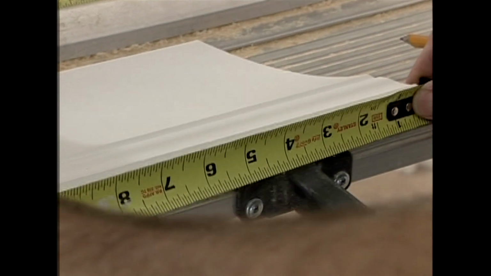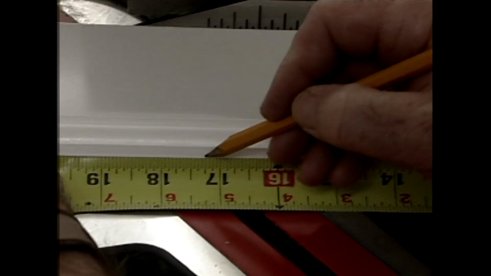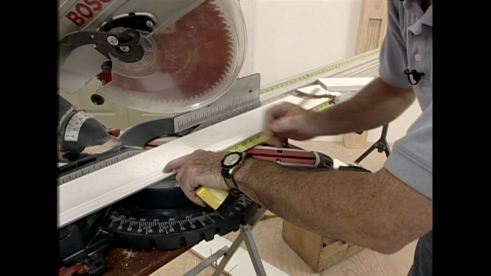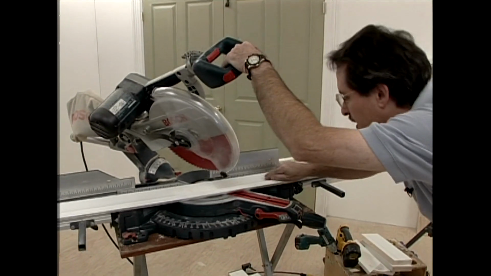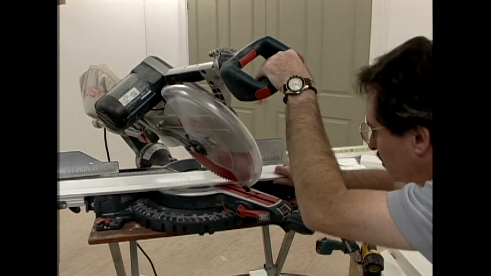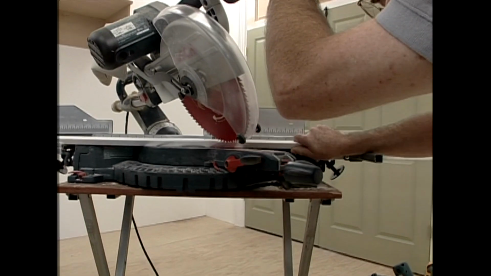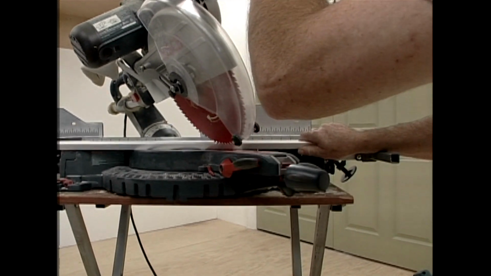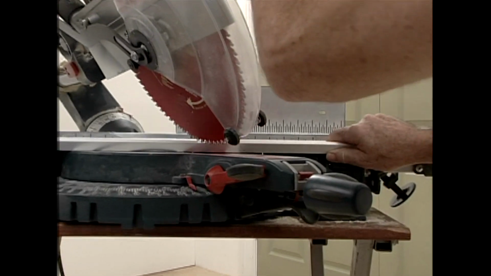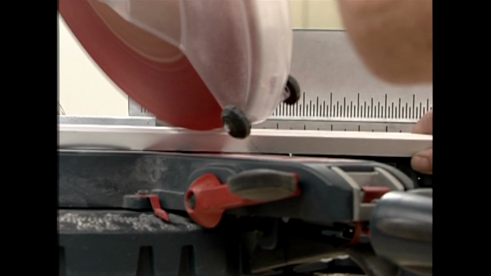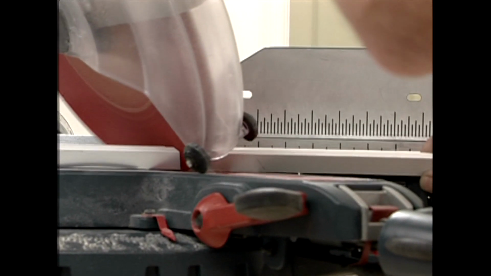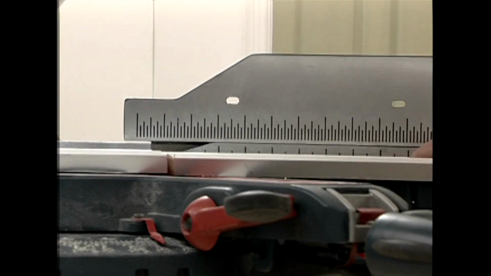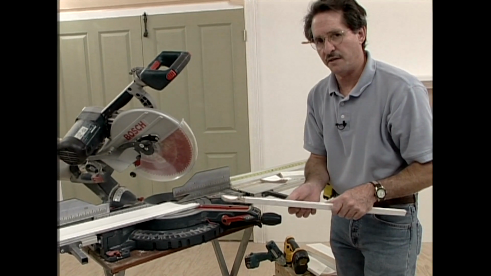Now I pull a tape measure from the long point of that inside corner and make a mark exactly at 17¼. And I'm going to line the blade up with that measurement mark and just slowly creep the material right up to that tube. That's it. Perfect cut for the second piece.